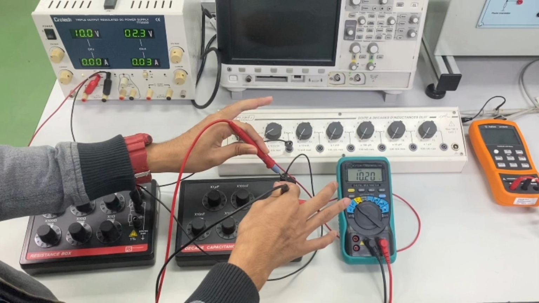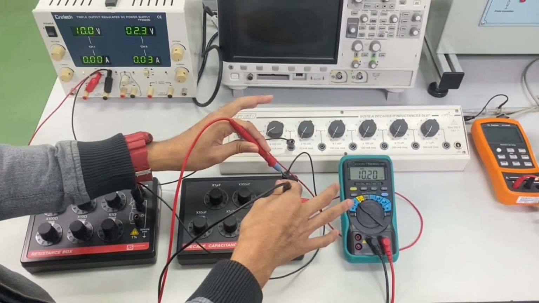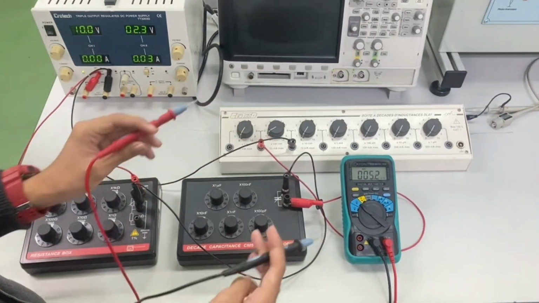Currently measured is decade capacitance, and the value of voltage drop shown is 10.20 volt.